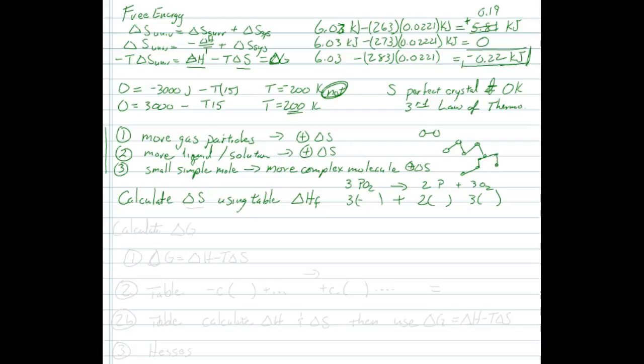Same deal if we have to calculate delta G, which is the next section. There are 4 ways of doing this. Absolutely none of these ways is different from what you've had already. First way is to use the Gibbs free energy equation.